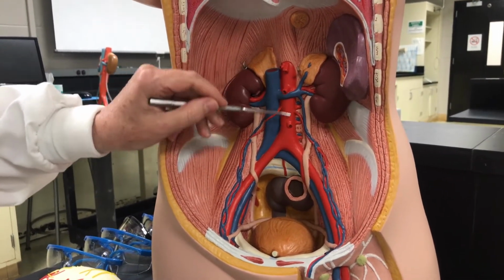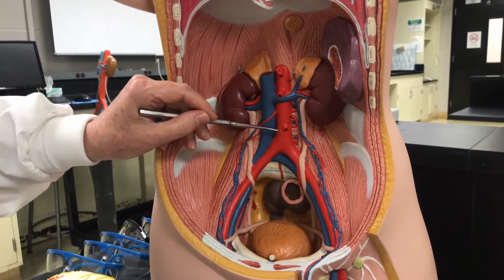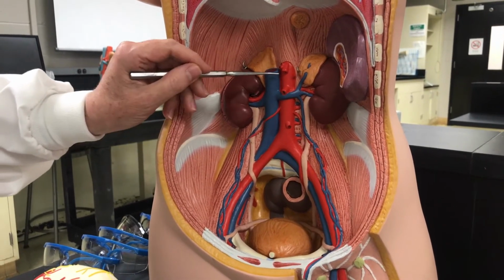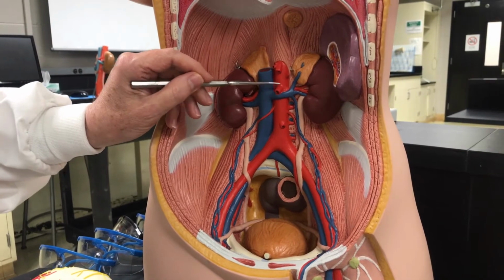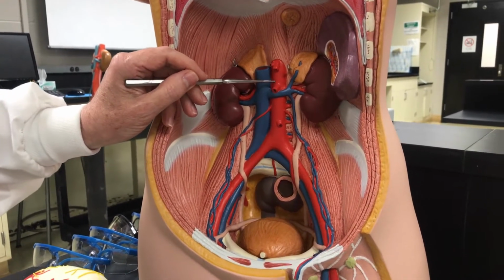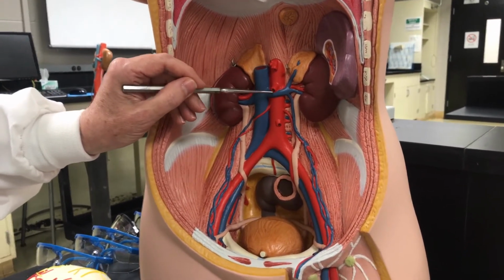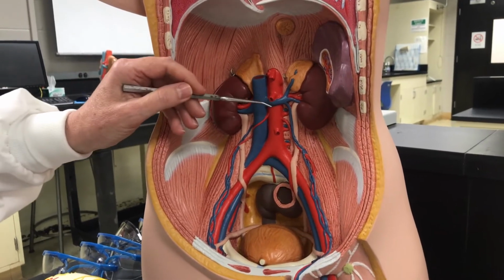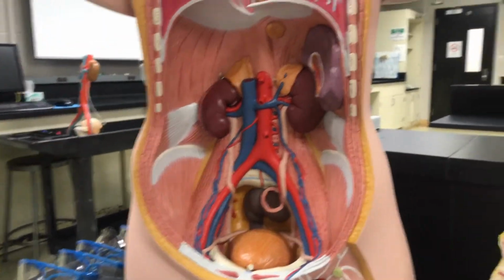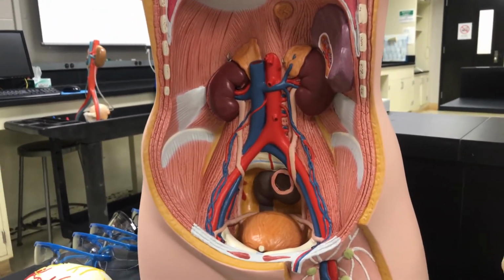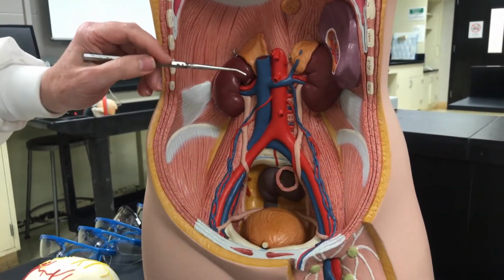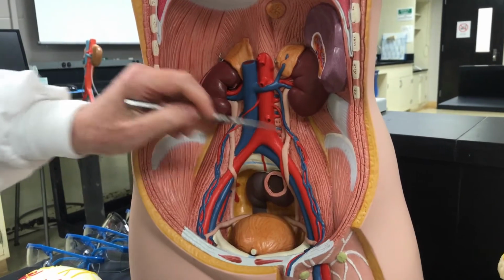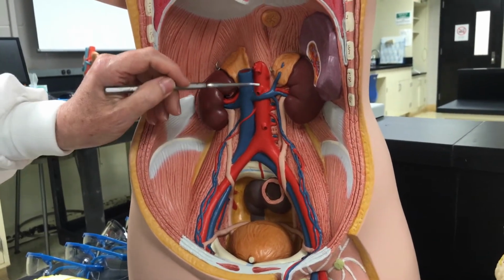This big part of the aorta here is called the abdominal aorta. Underneath the celiac trunk, you're going to have the superior mesenteric artery. This is going to bring blood to basically all of the organs inside of the, here's all your organs, intestines, large intestines, small intestines, etc. It's going to deliver blood to all of those.